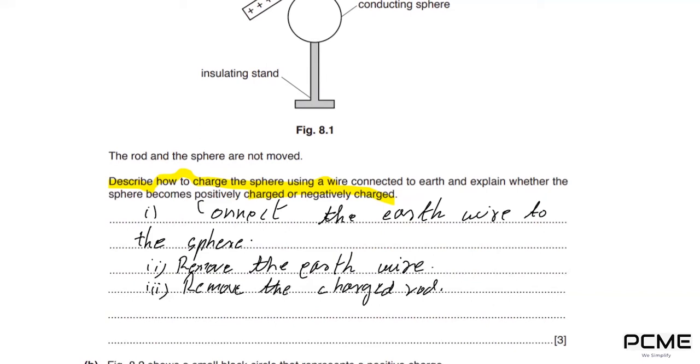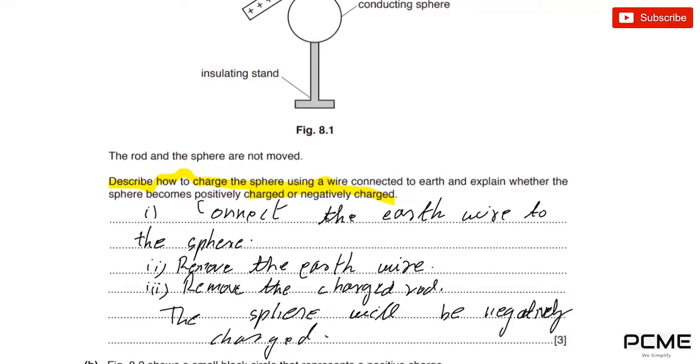Now the second part is in which you have to tell whether the sphere will become positively charged or negatively charged. If you remember, when I was discussing electrostatic induction, I explained that the charge which will be induced on the sphere, or on the object that you want to charge, will always be opposite to the charge of the rod. Now, since the charged rod is positive, what charge will come on the conducting sphere? That's right, it will be negative. So the sphere will be negatively charged. All right. Now let's move to the next question.